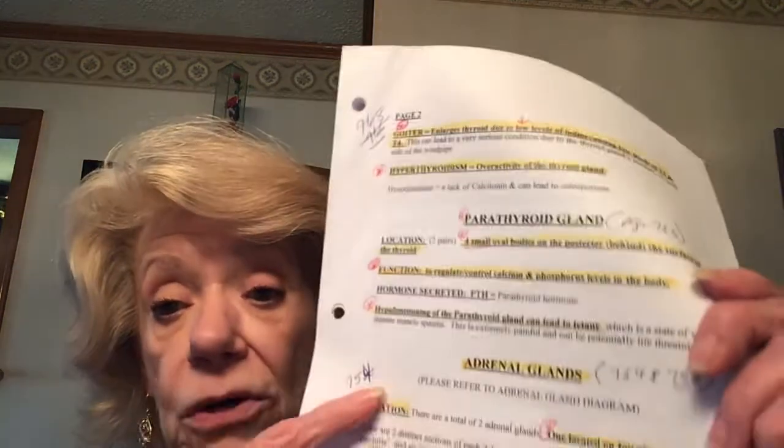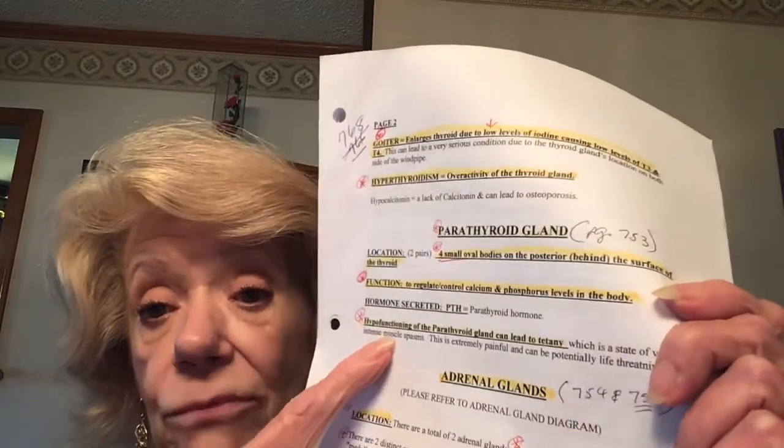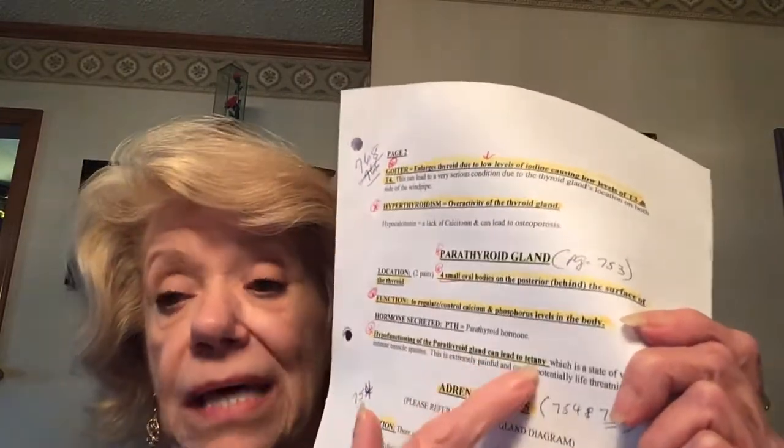The hormone that it secretes, PTH. Oh, that's expensive stuff. No, it stands for parathyroid hormone, PTH. Now, you need to know that hypofunctioning of the parathyroid can lead to tetany.